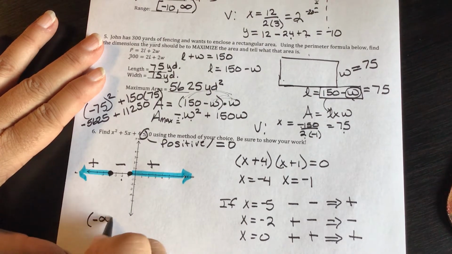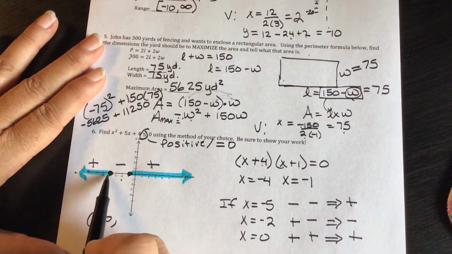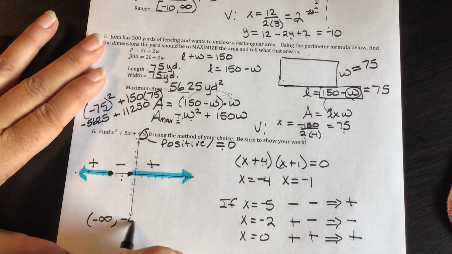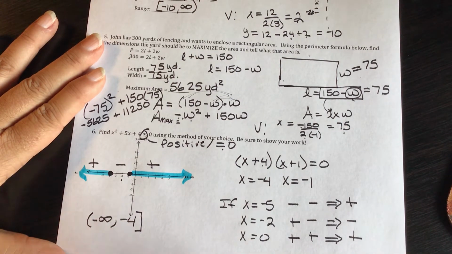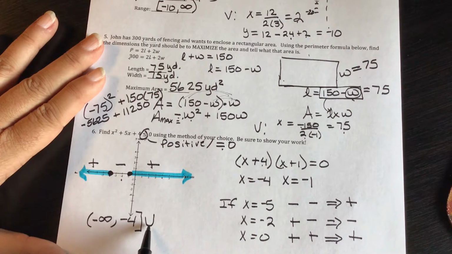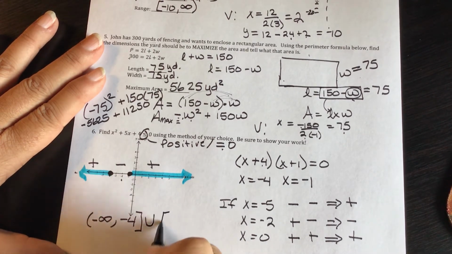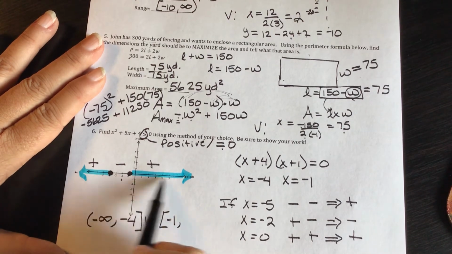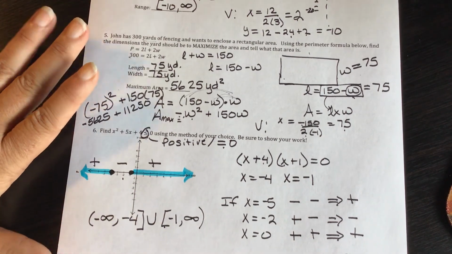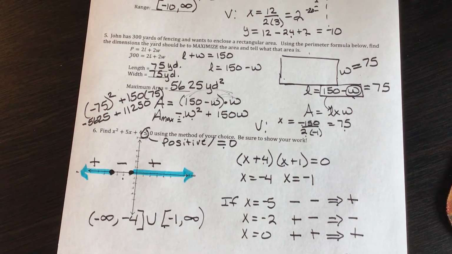So -infinity, and I'm including -4 because it does say equal to here, so I'll put a bracket there. And I also have this section over here. So I have a union of two sets, and I have -1, and then it goes to infinity. It includes -1, that's why I gave it a bracket. And infinity, there's never a final value, so it always gets a parenthesis.